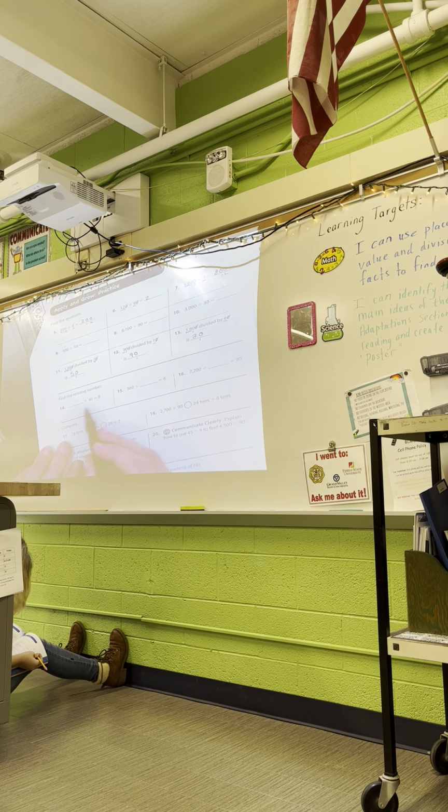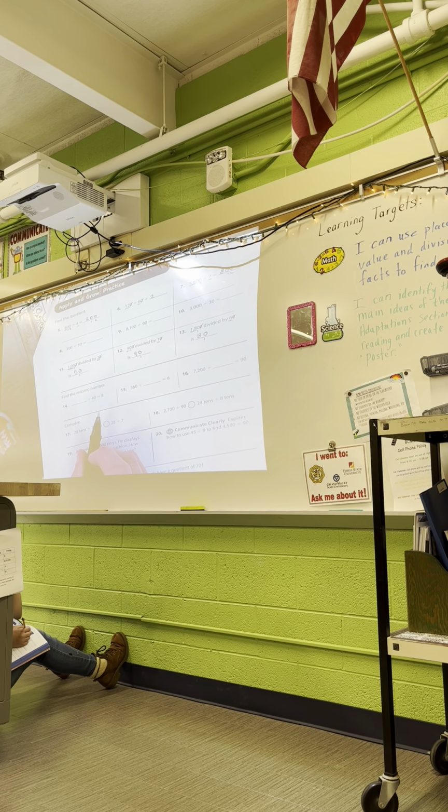Find the missing number. This is also division. What we're going to do is go 40 divided by 8. What's 40 divided by 8? Or just do 40 times 8. Actually, my bad. I messed up. No worries.